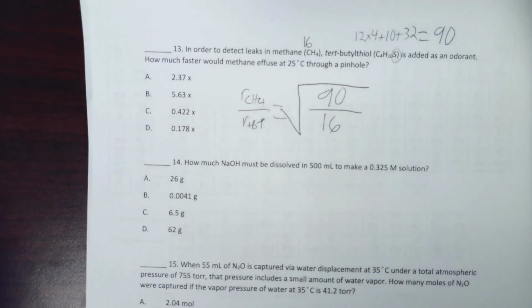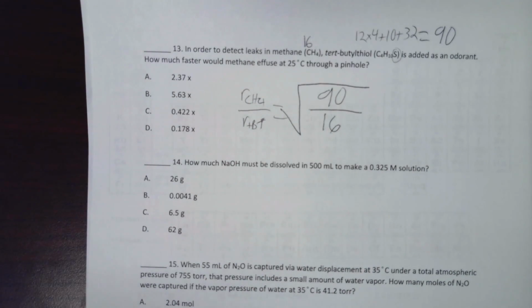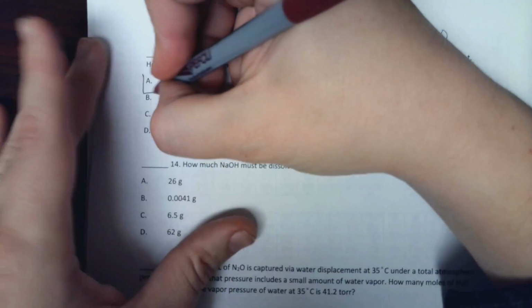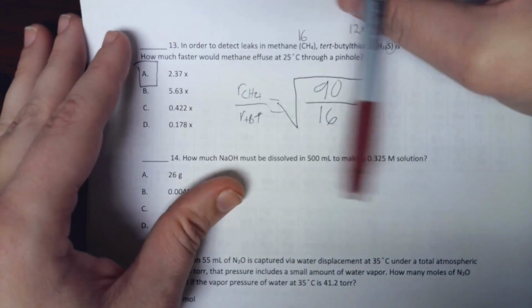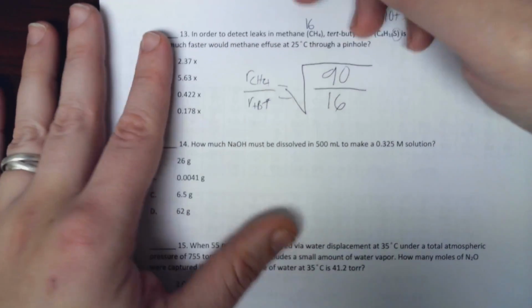So 90 over 16. 90 divided by 16 is 5.6. You square root that, and you get 2.37. So methane's going to leak out almost twice as fast, a little bit over twice as fast.